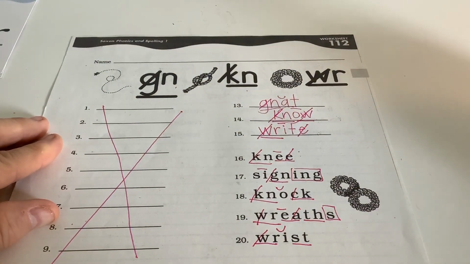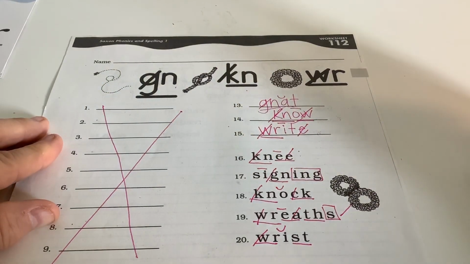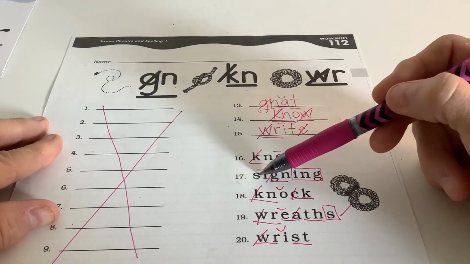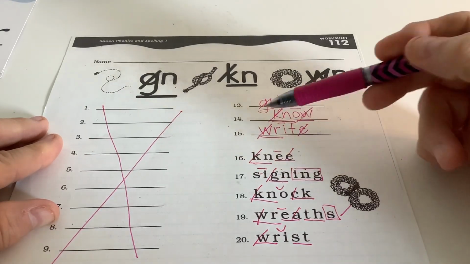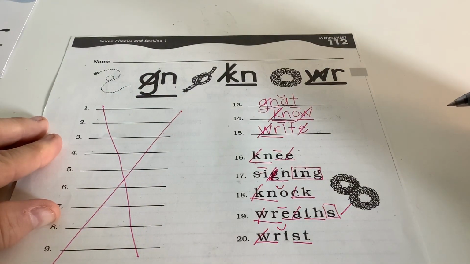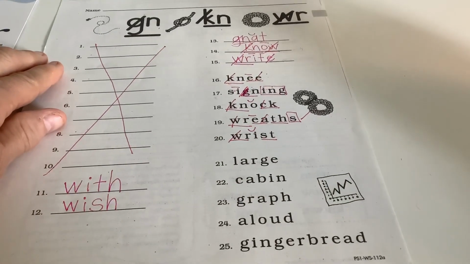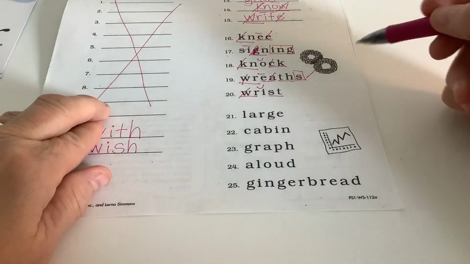Okay, are you back? Can you check yours with mine? Our picture is a picture of wreaths. Did you notice this? Signing. Some kids misread that and think that it is singing, but it is actually a ghost letter, GN, and the G is silent. Signing, like I'm signing my name. All right, would you go ahead and pause the video and code our last 5 words, and then when you come back you can check them with mine. These are reviews.